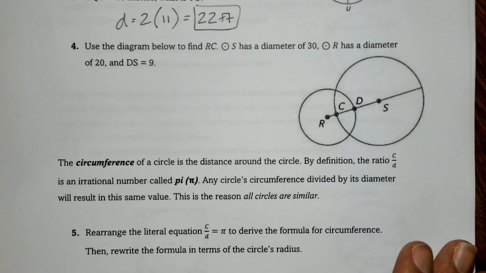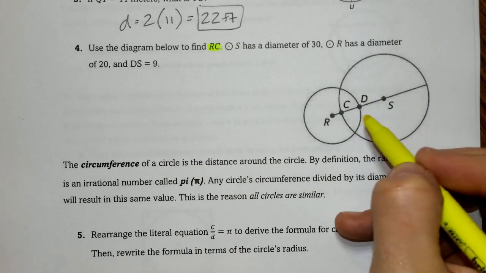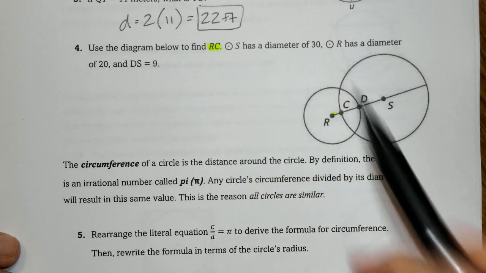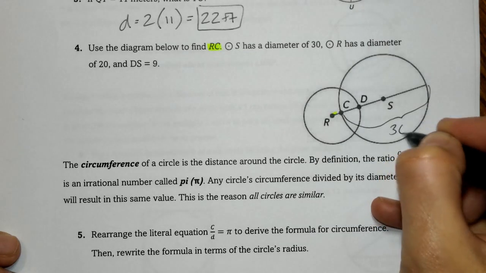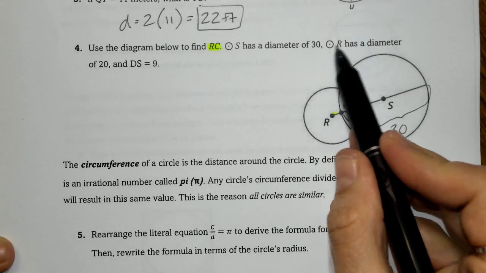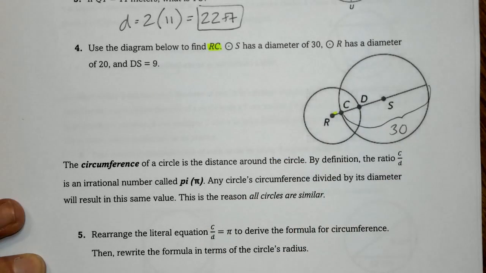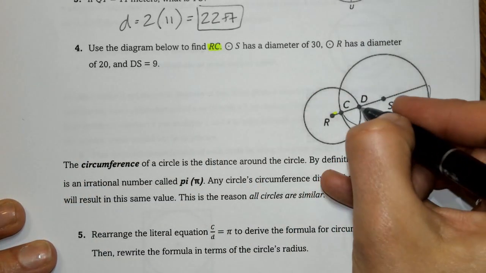Now, let's pay attention to what's going on here. In this diagram, we're told that we're going to find RC, which is going to be right here. Okay? So we got a lot of stuff going on here. First of all, they're going to tell us that circle S has a diameter of 30, meaning the entire diameter right here is 30, and circle R has a diameter of 20. Well, we don't have the diameter, okay? So let's take a look. Let's go ahead and label DS right here is going to be 9.